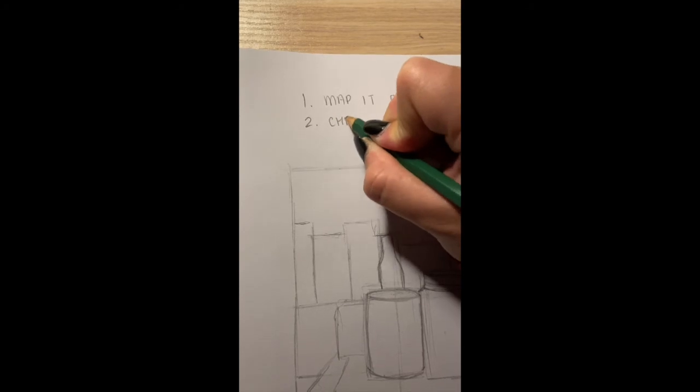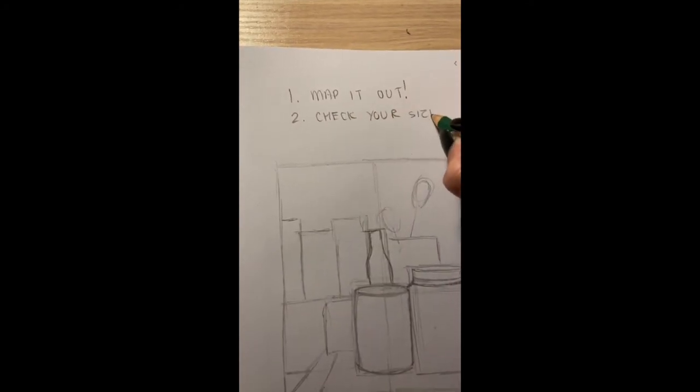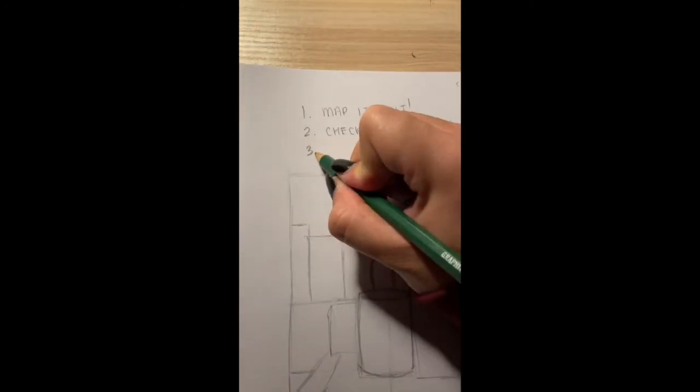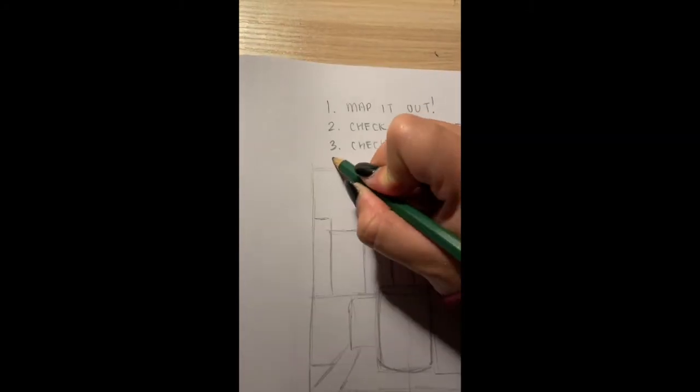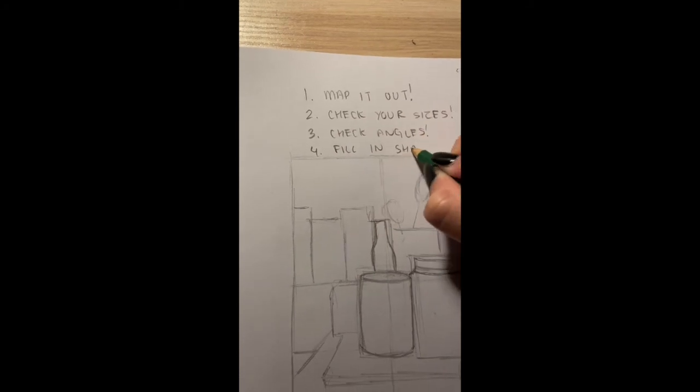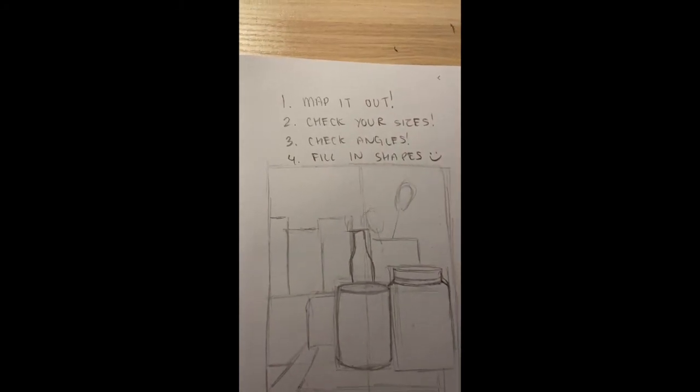So now is your turn to map it all out. Check your sizes of the objects. Make sure you check the angles of your objects, and then you can fill in your shapes to make sure that they are all proportionate and to scale.